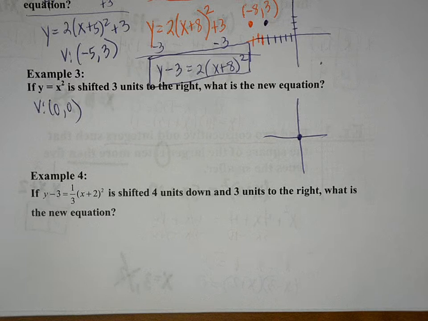X was 3 right there. Yes, this is our notation that we usually use.